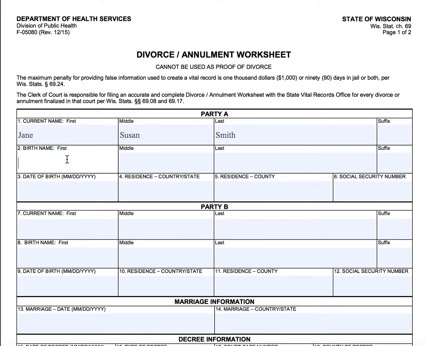And then we're going to put the name that appears on her birth certificate. For Jane, that is Doe. We're going to put her date of birth, and she's born in 1982.